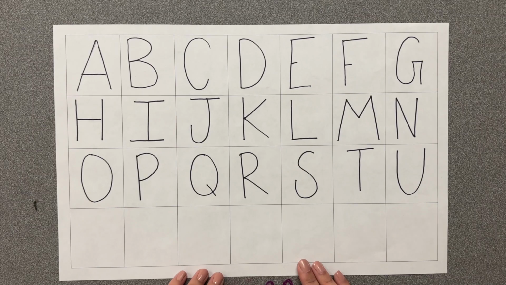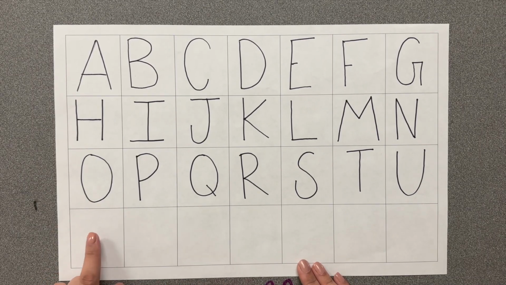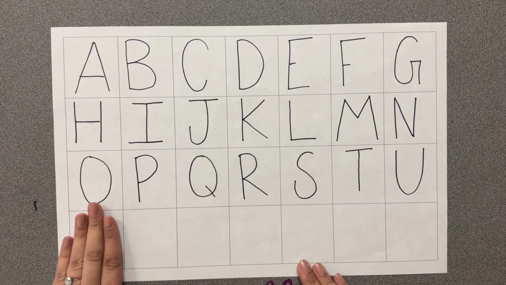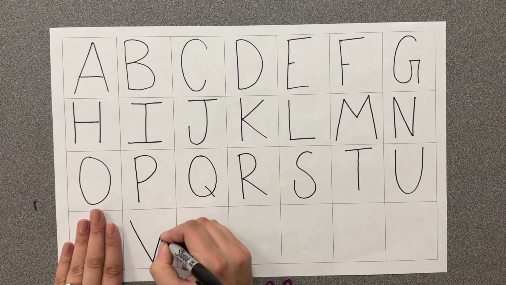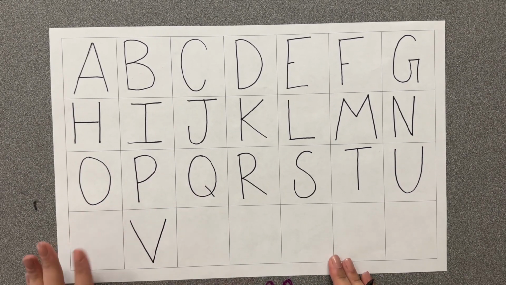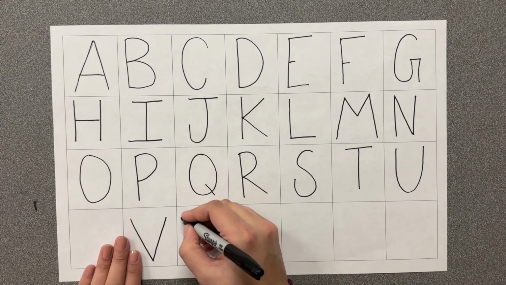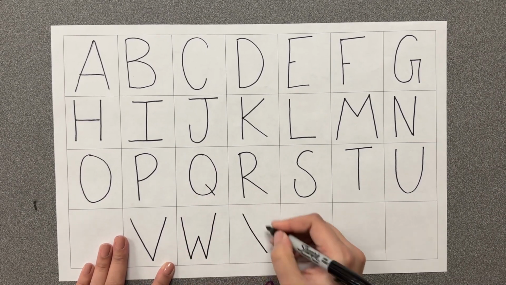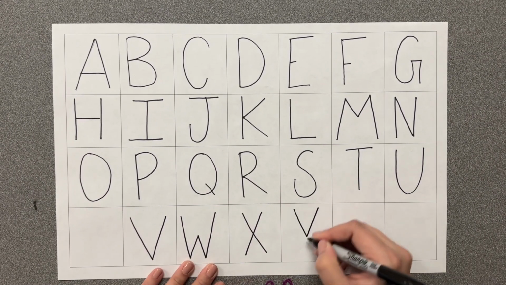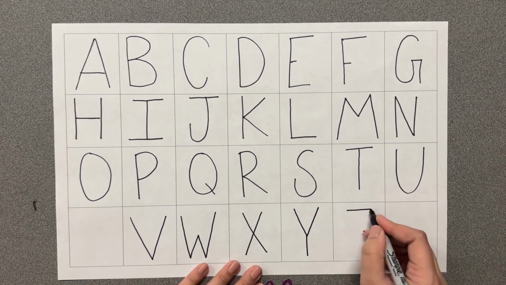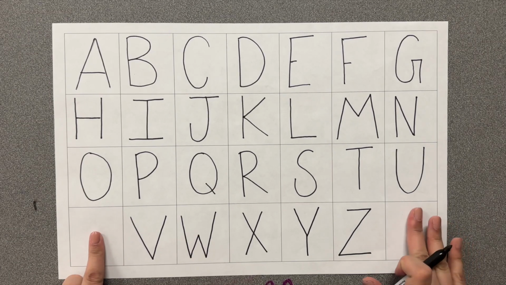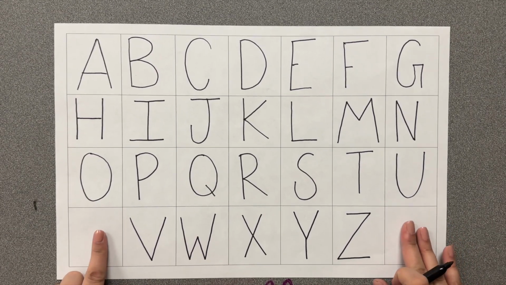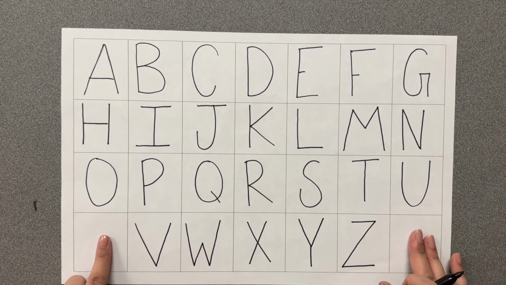For the last row, what I would like you to do is this first box, you're gonna skip it. Don't put anything in this box. So U, skip, then V. I held my hand right here just to make sure I skip that box. W, X, Y, and Z. So for your bottom row, you have a blank space here and a blank space here. You get to put designs here when we're all finished.